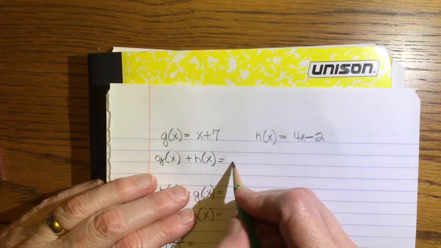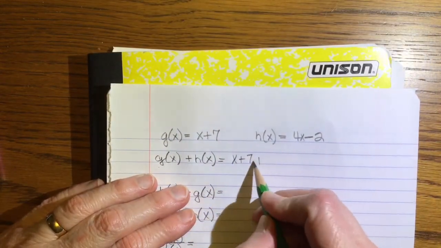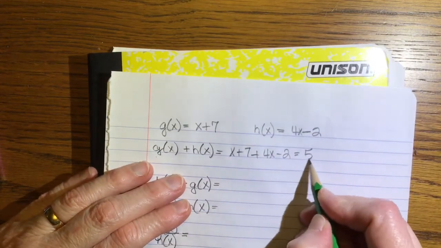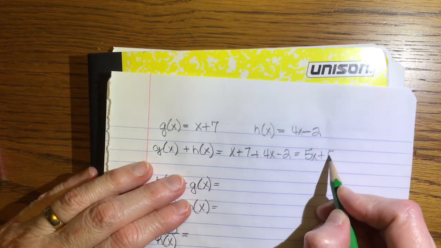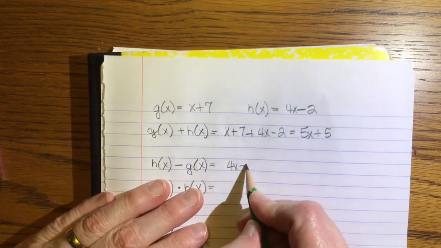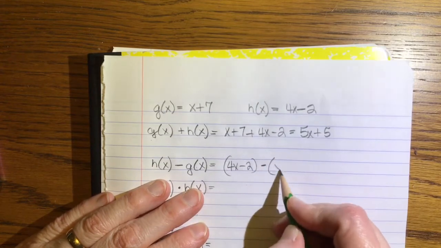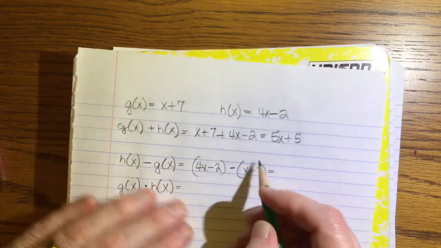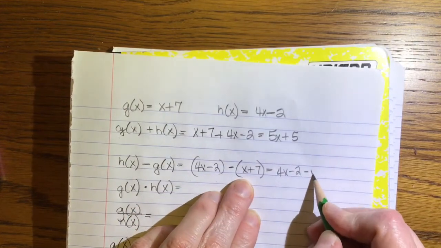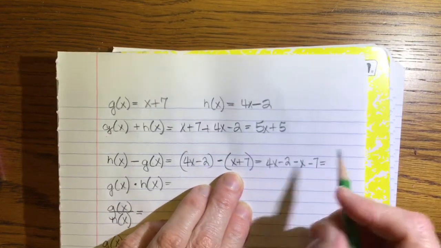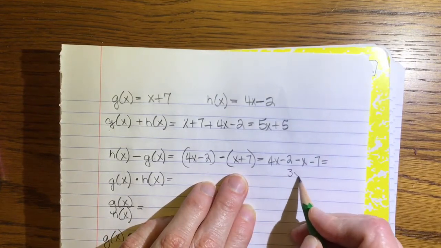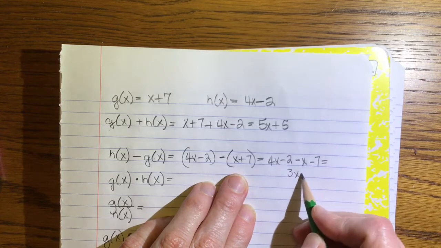Okay, so adding them. x plus 7 plus 4x minus 2, like terms, 5x plus 5. Subtract them. Notice the order. So we've got 4x minus 2 minus x plus 7. I like to show my distributing. 4x minus 2 minus x minus 7, because people tend to miss that right there. So you've got 4x minus 1x is 3x, and then negative 2 minus 7 is negative 9.